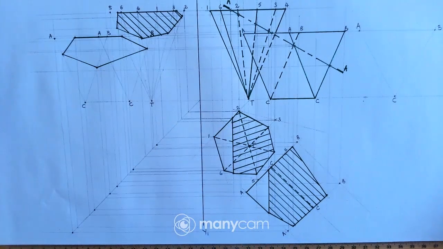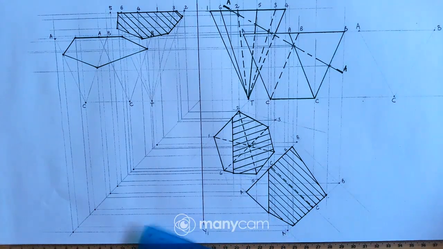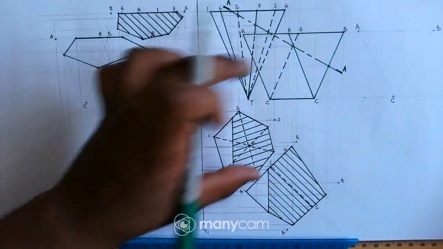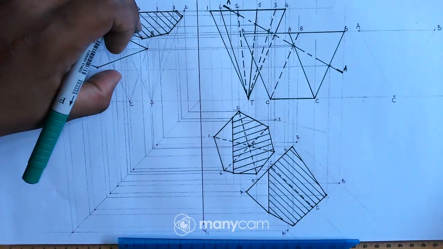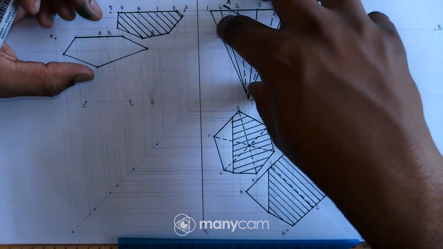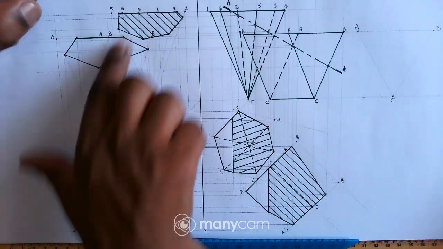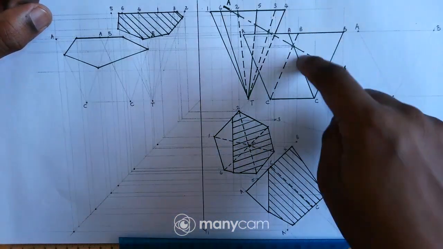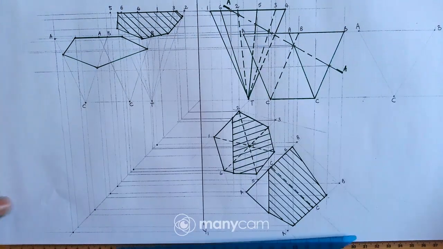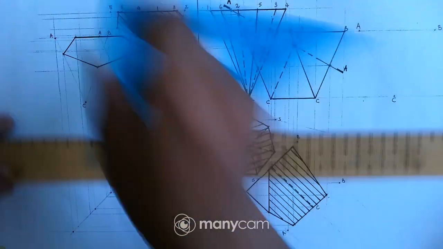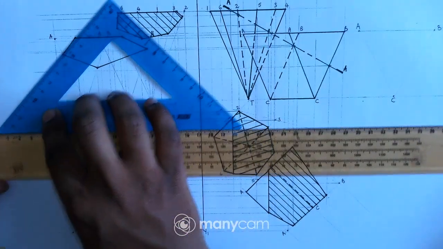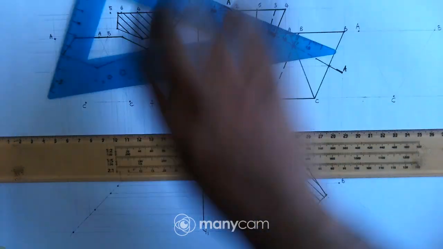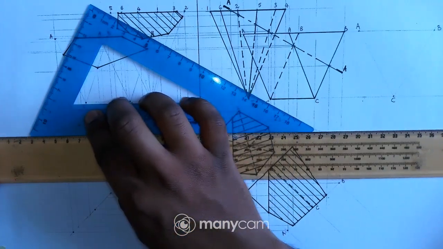So now I'll have to hatch the surface. So it's very important for you to use those two views. Those two views will help you to come up with this. You can only use the front view to come up with this, or you can use both the sectional top view and the front view as well. So yeah, now I'll just hatch the surface. Yeah, it's much better this one.